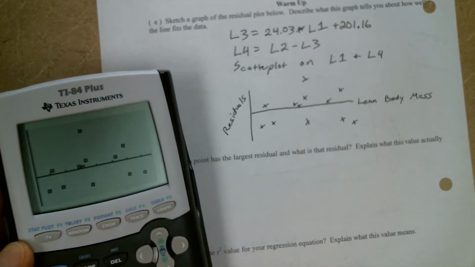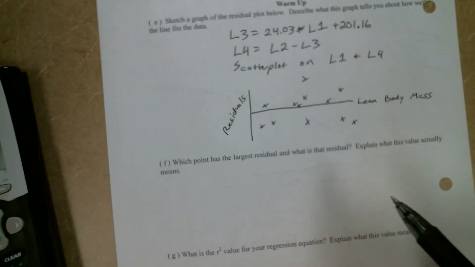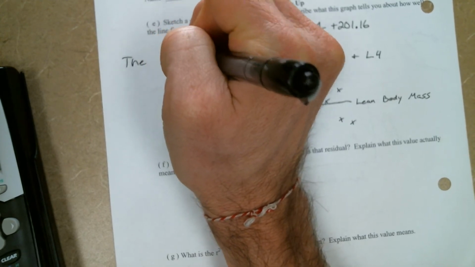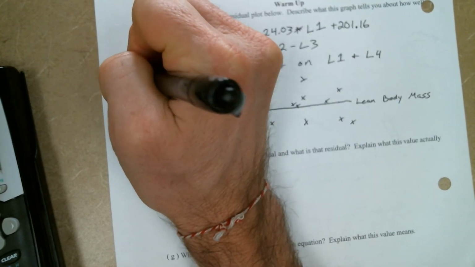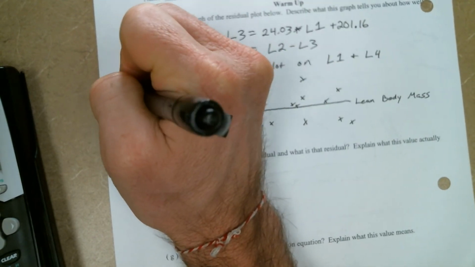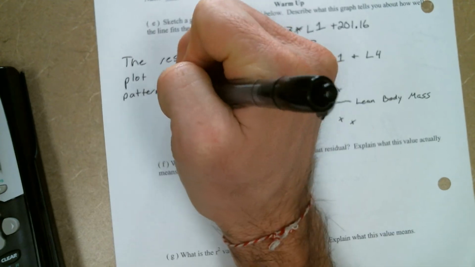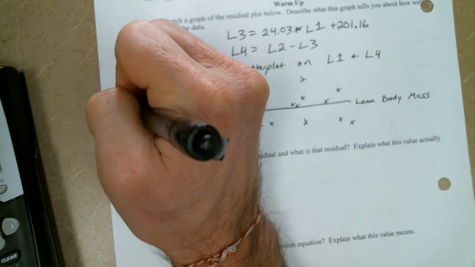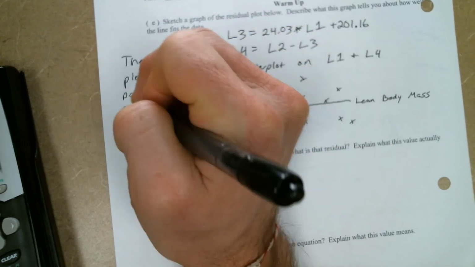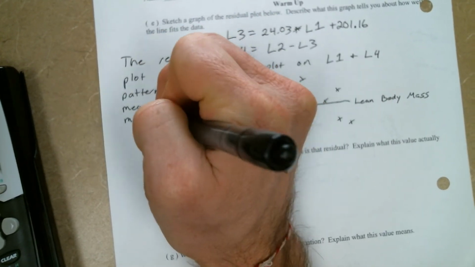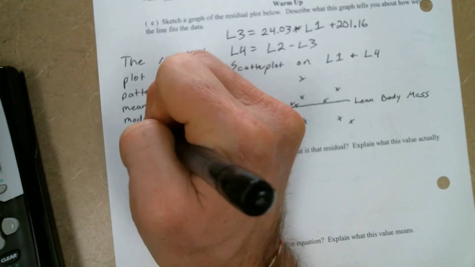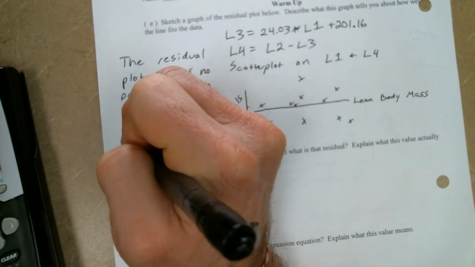All right, so we've got a general picture of what's happening there. And then how do we interpret this? All right, the residual plot shows no pattern, which means the linear model is a good fit for our data.